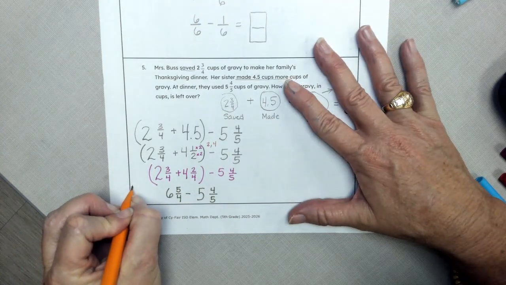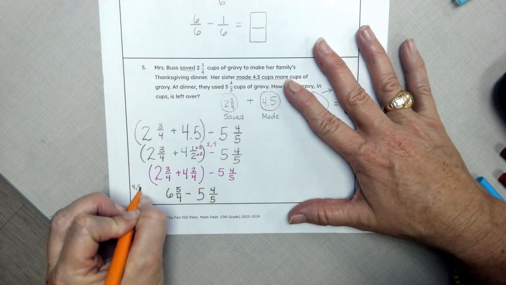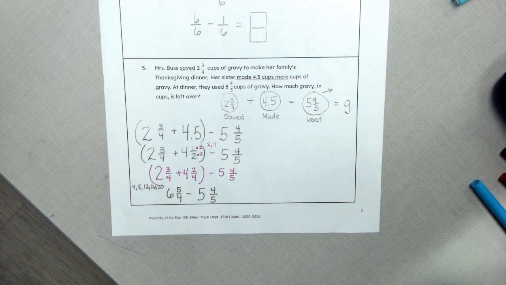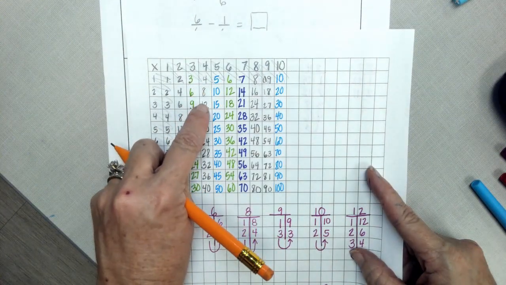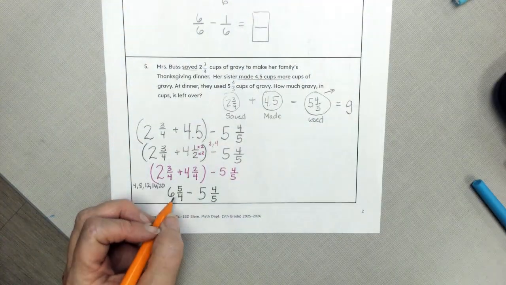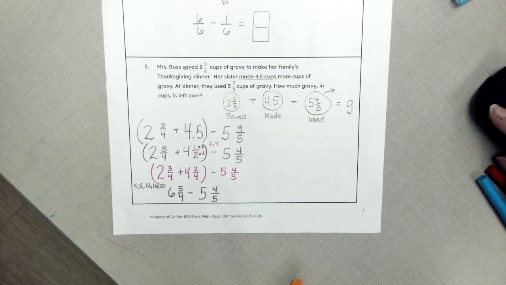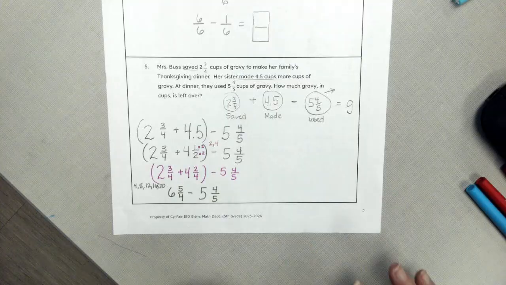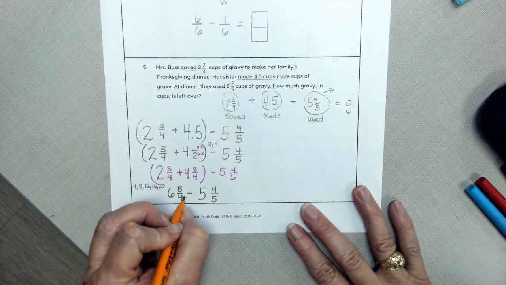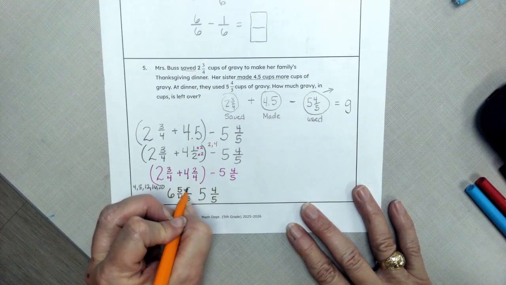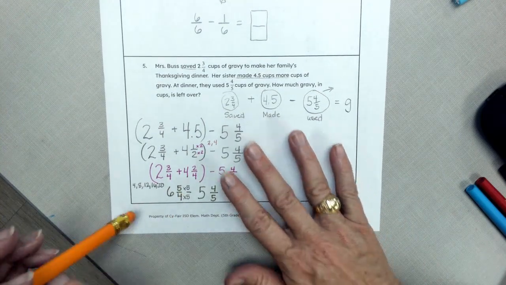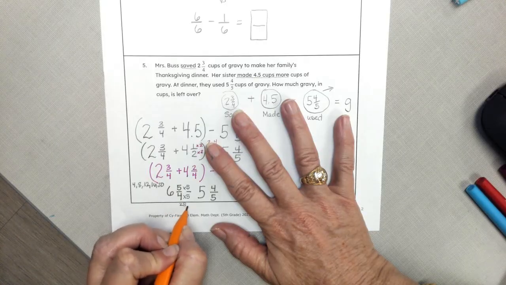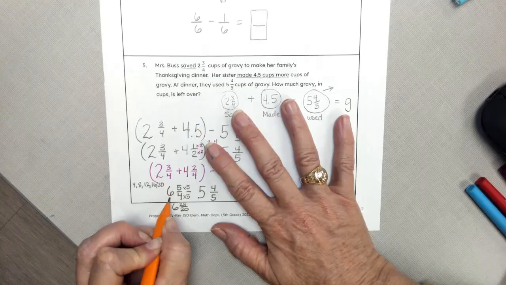So if I count by 4s, that's 4, 8, 12, 16, 20. Or I can just say that's 1, 2, 3, 4, 5. 5 groups. That's 5 groups of 4. So I'm going to be multiplying my numerator and my denominator by 5. And that helps me get 25 20ths. The 6 is just going to float down.